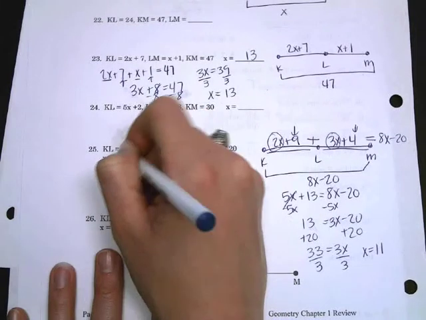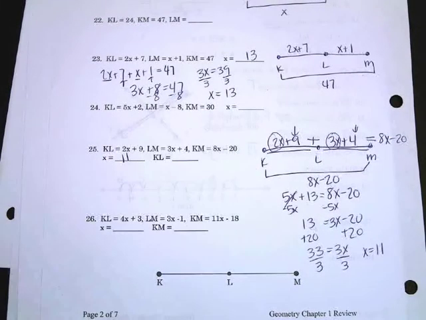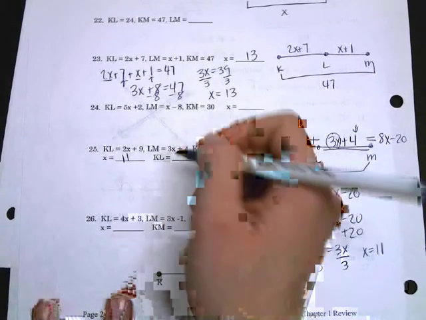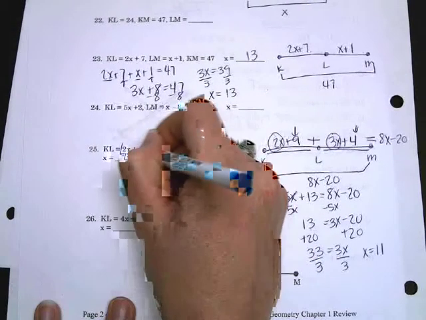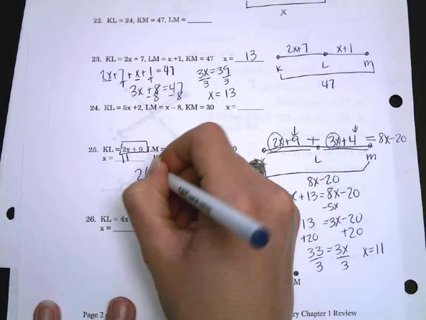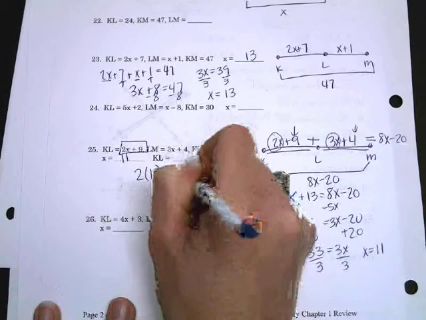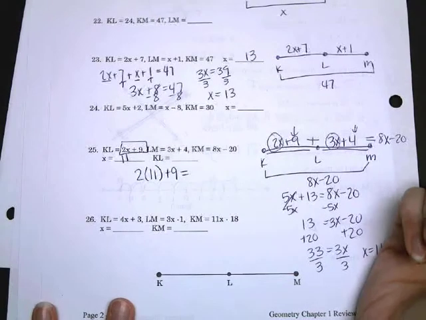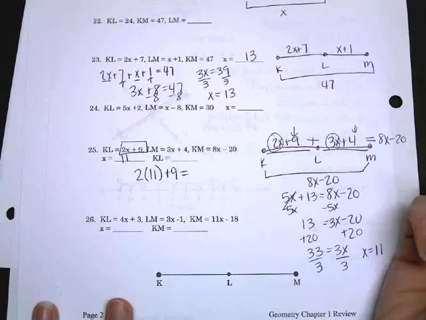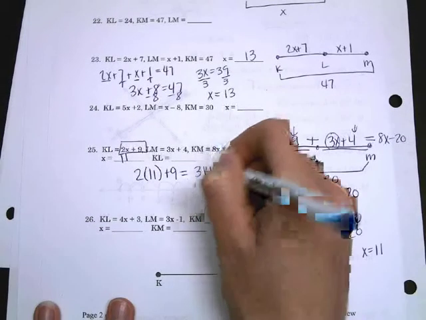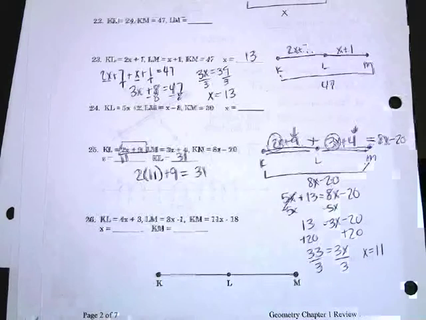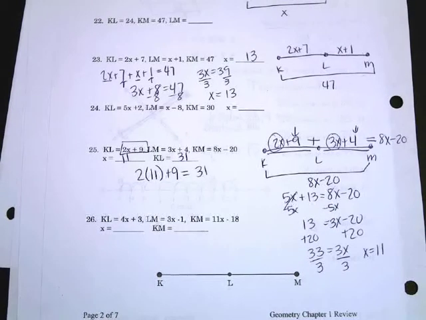It asked me for x, but it also asked me for KL. So if you want to find KL, then you go back and you plug in, here's KL, you plug in what you know x was. 2 times 11 is 22. 22 plus 9 is, what, 31? So KL is 31. That's it for pages 1 and 2 of your geometry review.